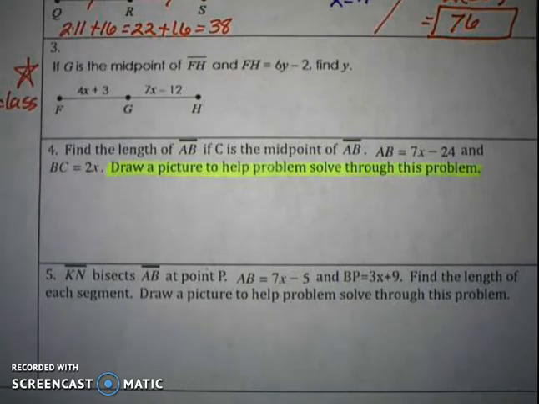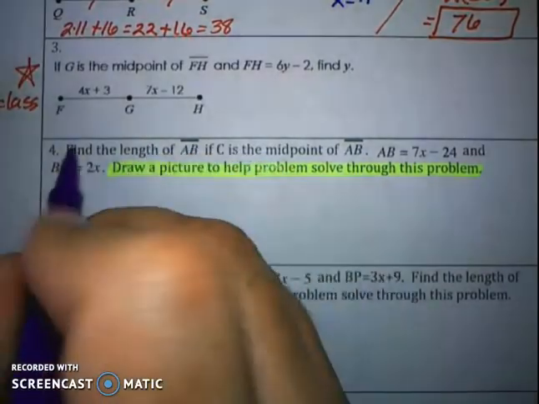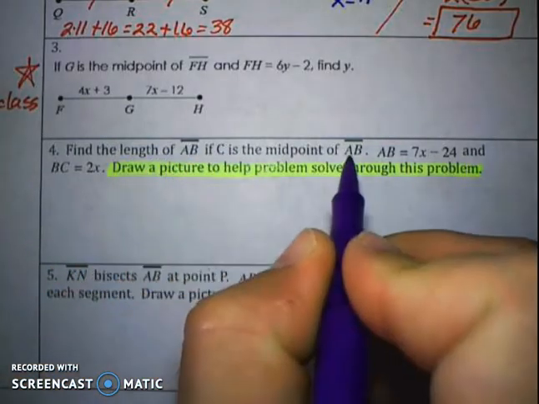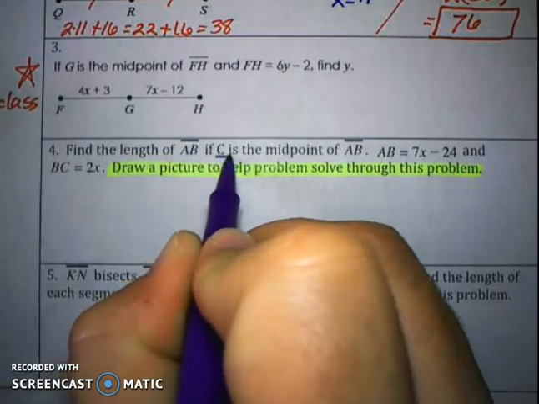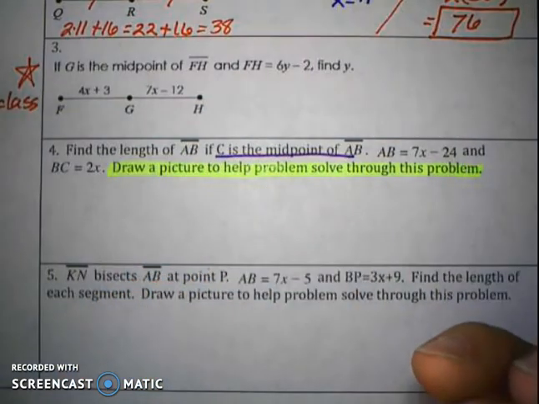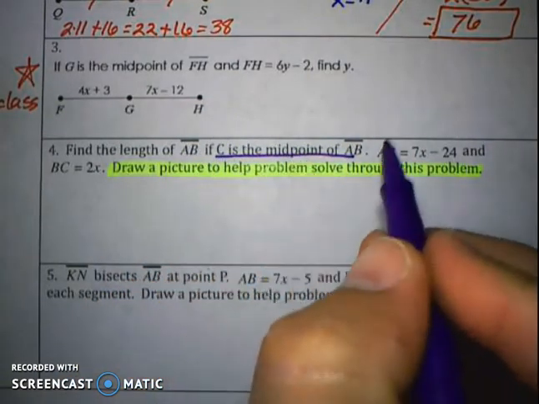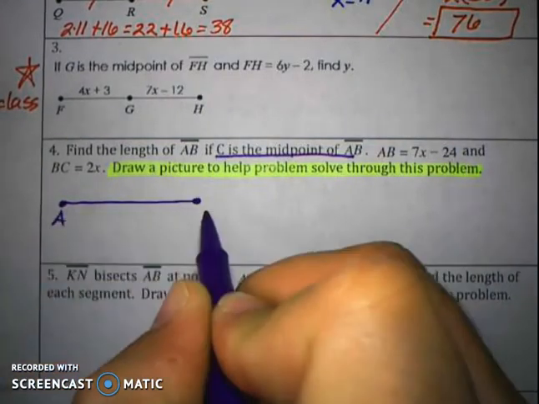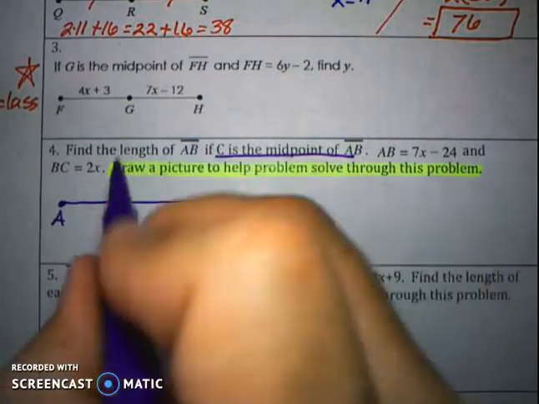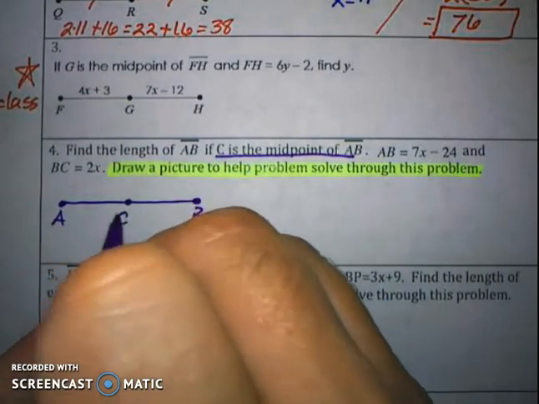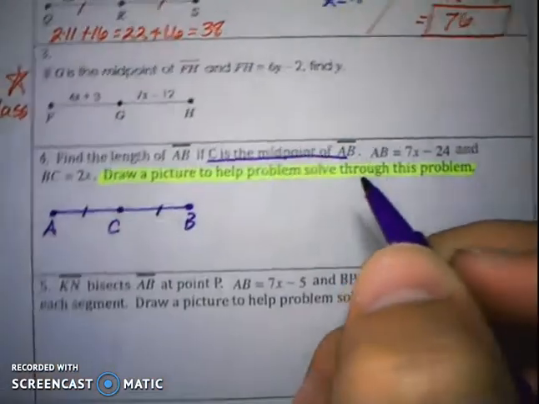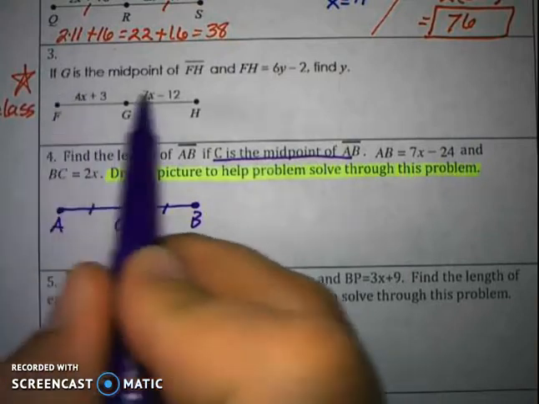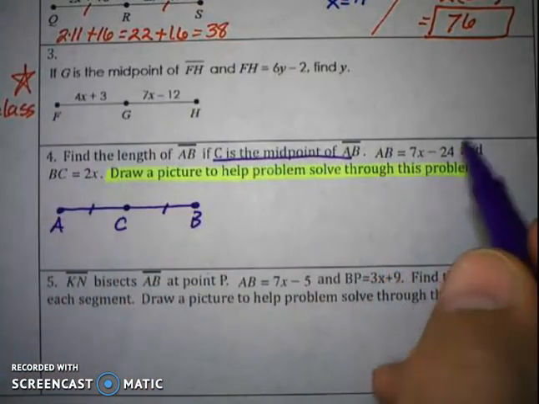And so we're going to take a look at this one by drawing our segment first. So it says to find the length of segment AB if C is the midpoint of AB. Well, this part of the sentence tells me how to draw my picture. C is the midpoint of AB, so I'm just going to draw a segment, calling the endpoints A and B, and I'm going to do my best to put C exactly in the middle. I'm going to mark them as congruent. So C is the midpoint of AB. And then I can fill in, just like they did here, with the appropriate labels.